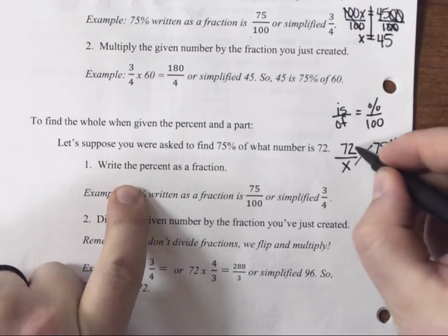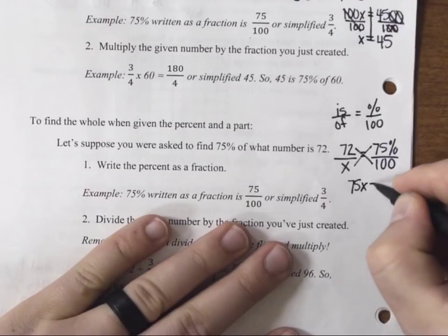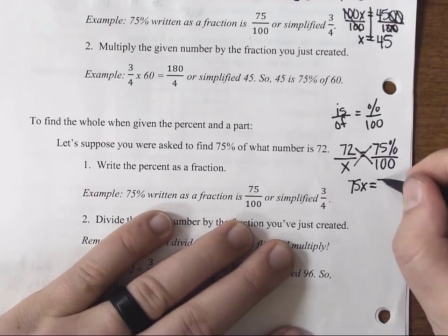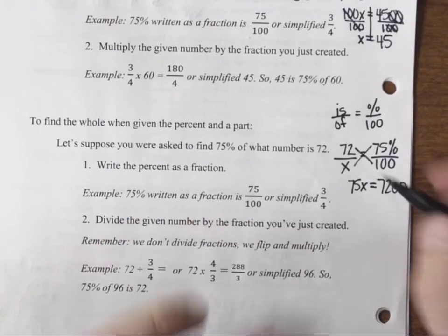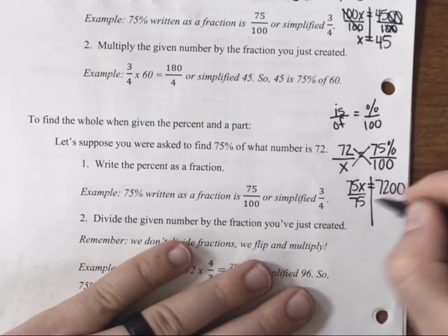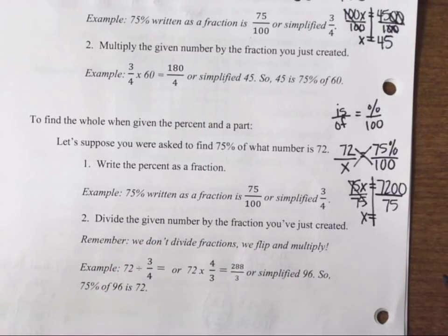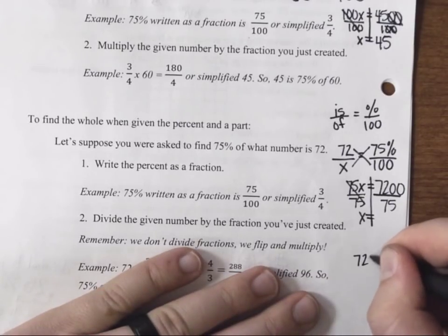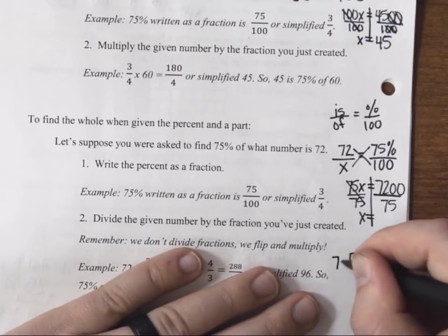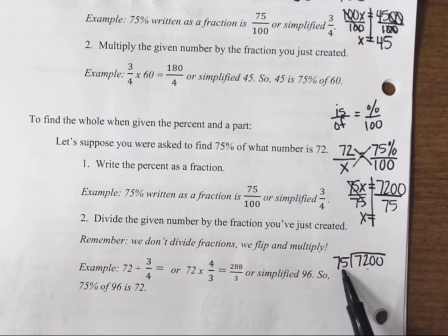So we can either cross multiply and then solve. So x times 75 is 75x equals 72 times 100, which is going to be 7200. And then we just solve for x. So we divide by 75 on both sides, and x equals, and now all we have to do is a quick division problem. 7200 divided by 75. 75 does not fit into 72. So how many times does 75 fit into 720?